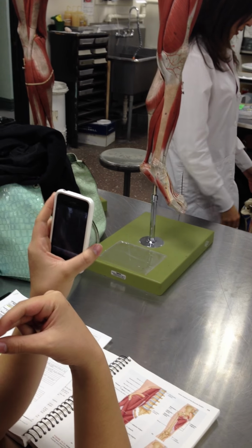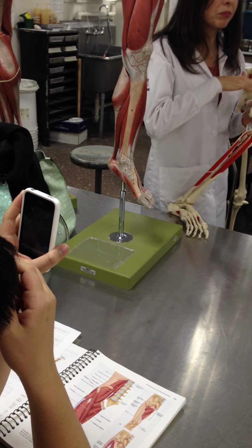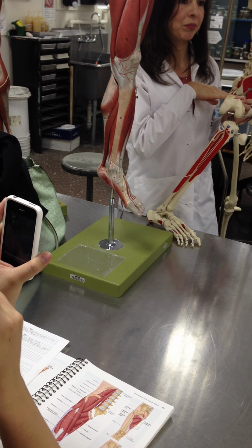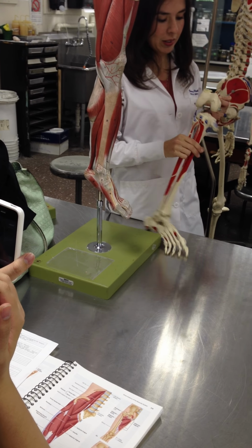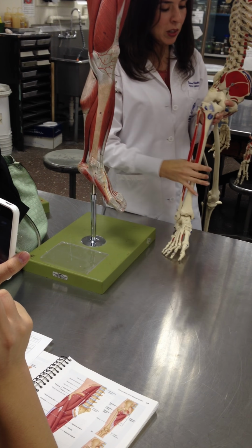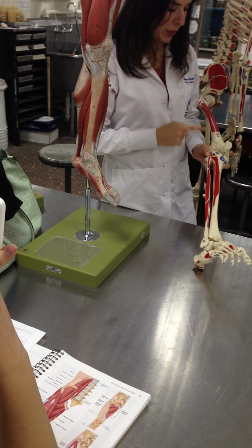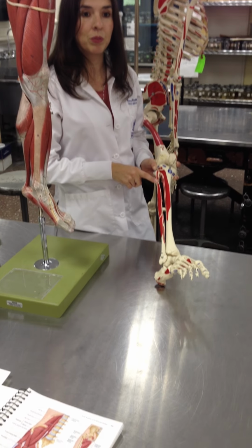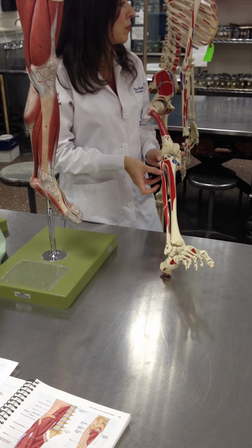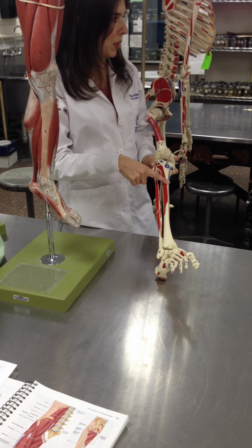What are the articular surfaces in the knee joint? The bones that interact here. Which bone is this? Femur. The femur, right? And the tibia, right? You see that there is no actual articulation between the femur and the fibula. So the fibula doesn't really participate much in the knee joint, right? Just the femur and tibia.